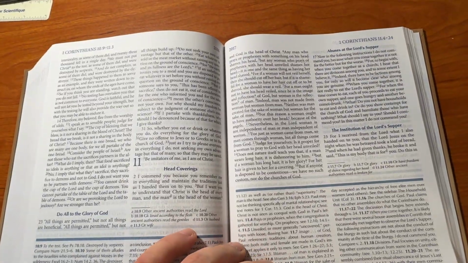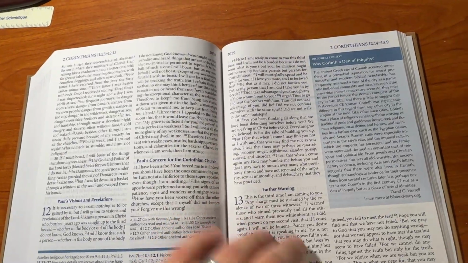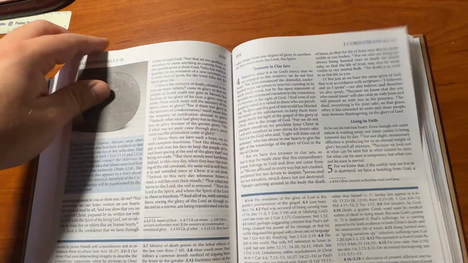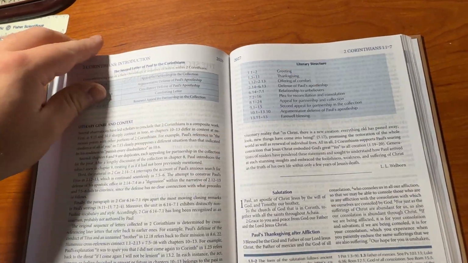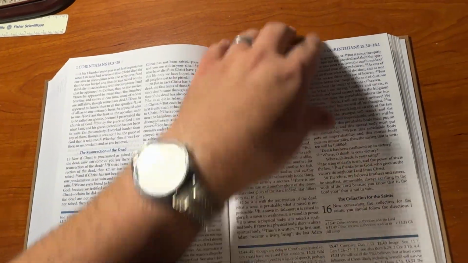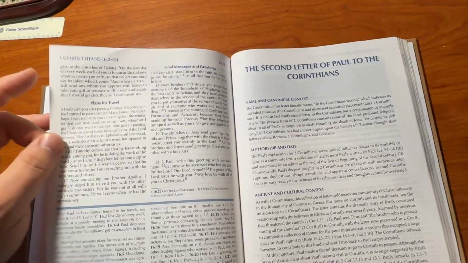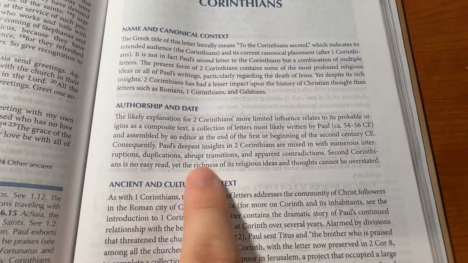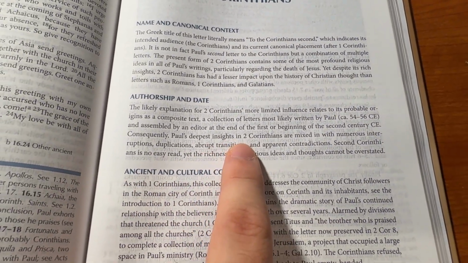But let me just show you what I was talking about. When we go to the introduction, and that's where this Bible really shines, is on the book introductions. So, where did I read that here?